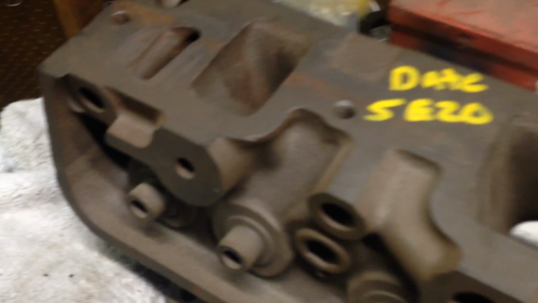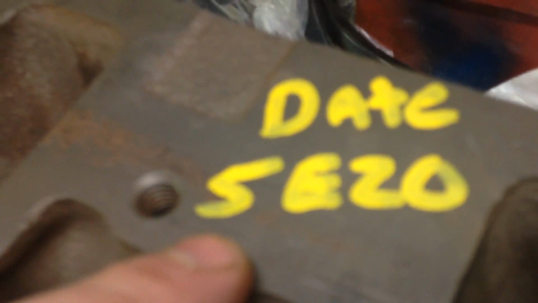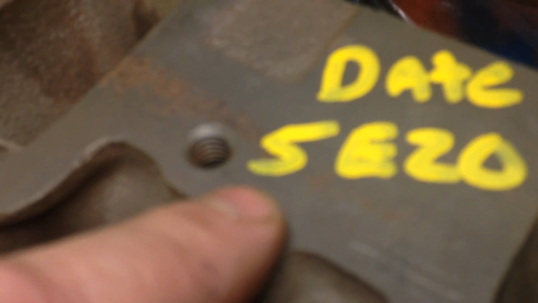Now, if we go over to our C4 head, this is interesting because the date code says 5. Wait a minute. This is a C4 head. This is a 64, but it was manufactured in 65. Huh, weird. Okay, so the date code on this is 5, so that is 1965.